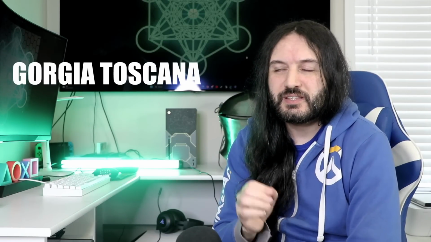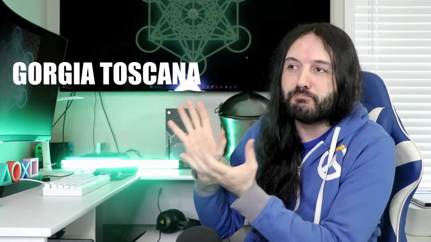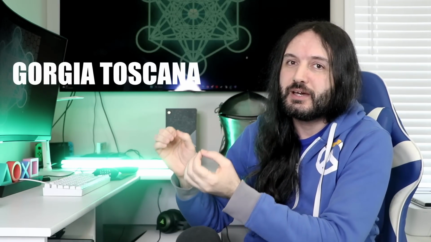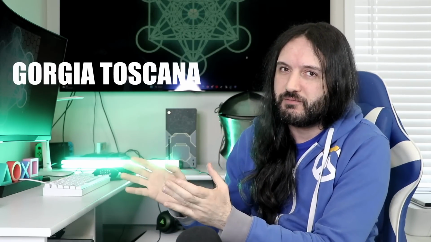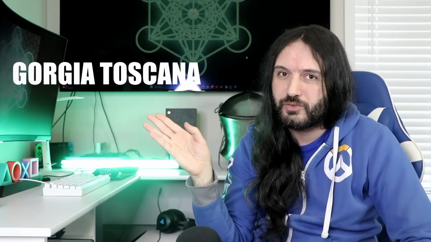Okay, so what is this Tuscan gorgia? Now, between Italians, this is probably one of the most famous characteristics of the Tuscan accent, specifically the Florentine variety. With that being said, I do need to say two things. First, not everyone uses it in Tuscany.